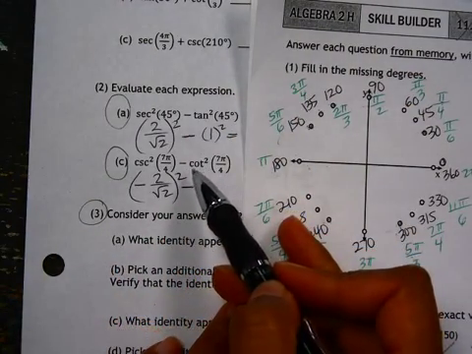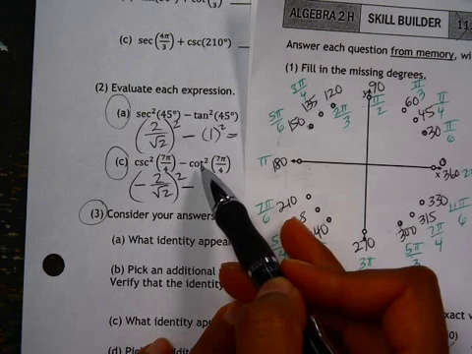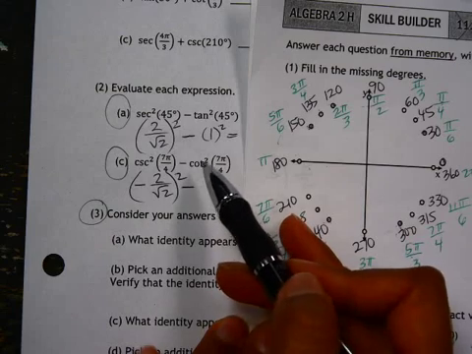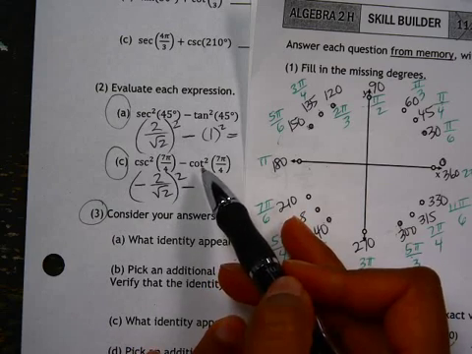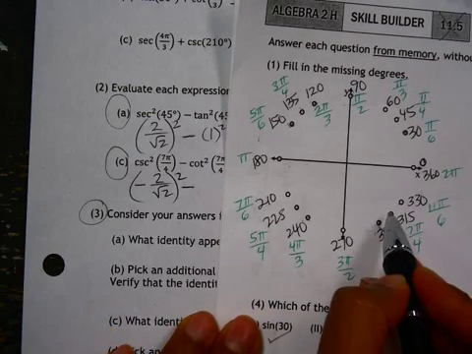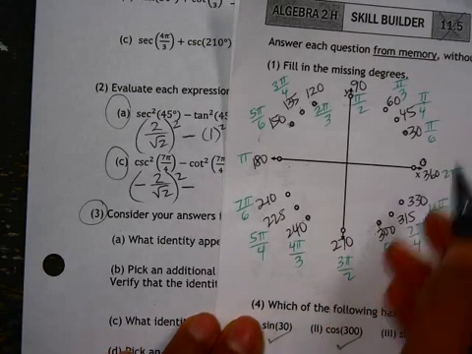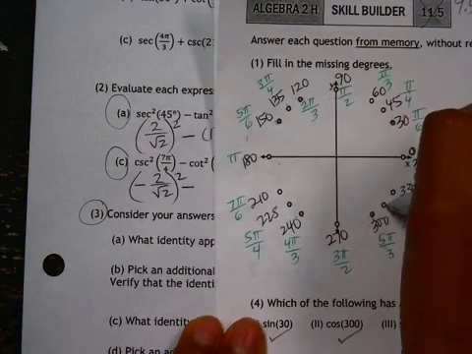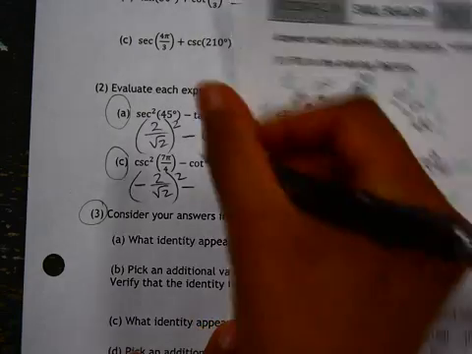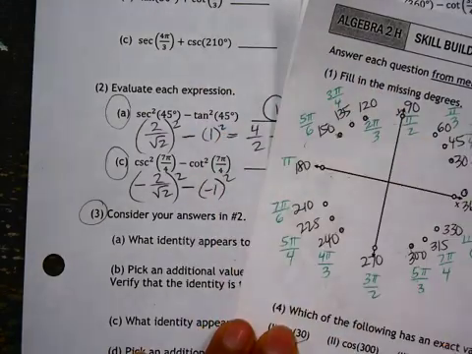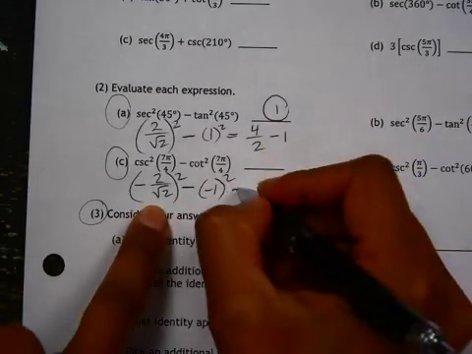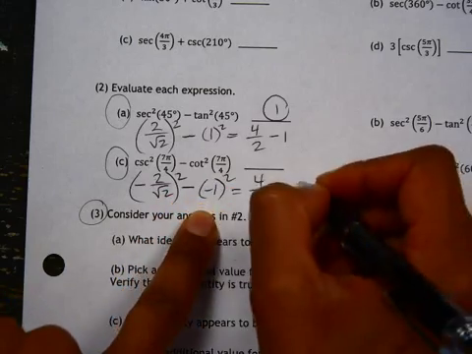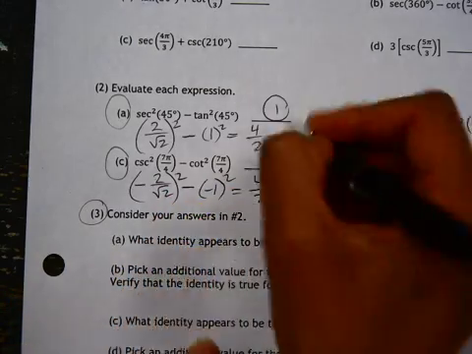cotangent is the reciprocal of tangent. So we know tangent is sine over cosine. So if we're finding cotangent, we're finding cosine over sine. So at 7 pi over 4, cosine is root 2 over 2. Sine is negative root 2 over 2. So it's the same value, but it's a positive divided by a negative. So we get negative 1 and then squared. So evaluating this would be positive 4 over 2 minus negative 1 squared, which is 1. So we get the same thing we got here, 2 minus 1 is 1.